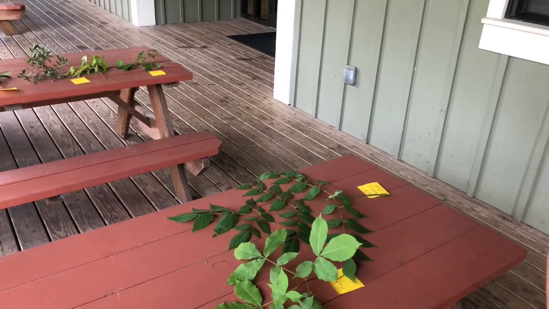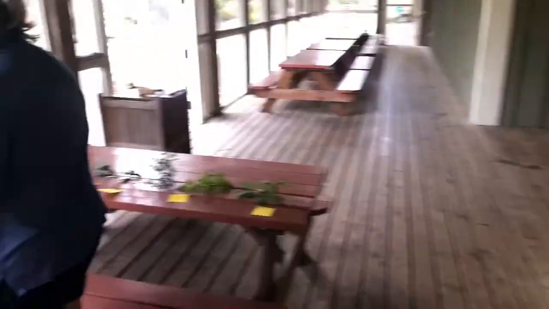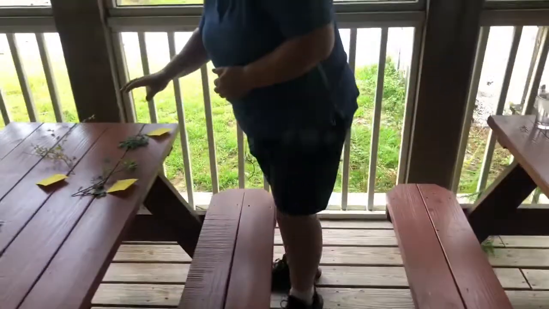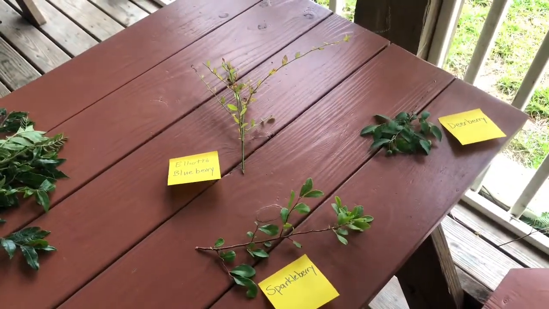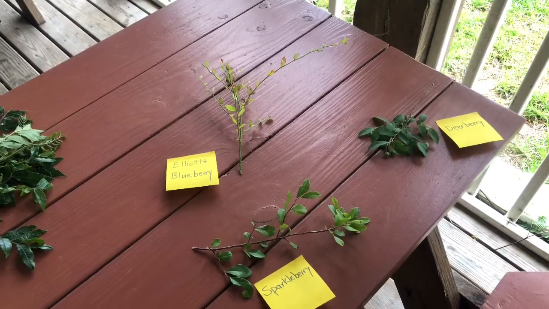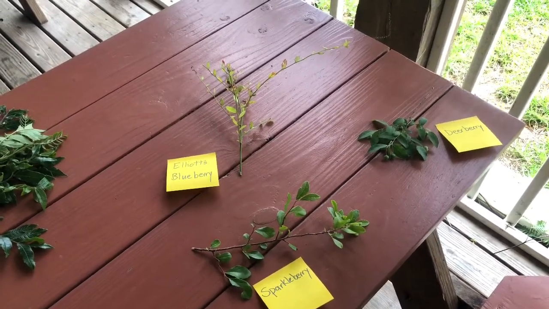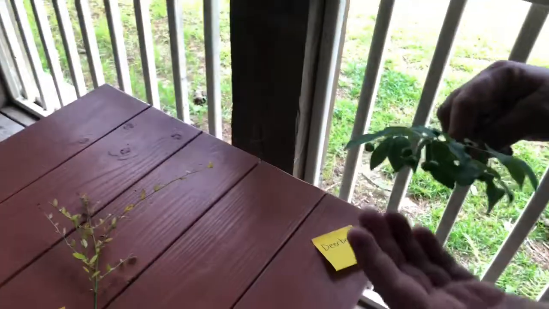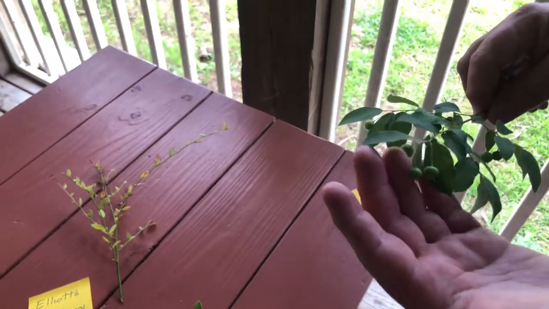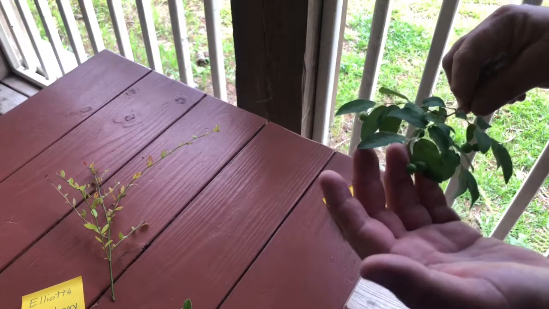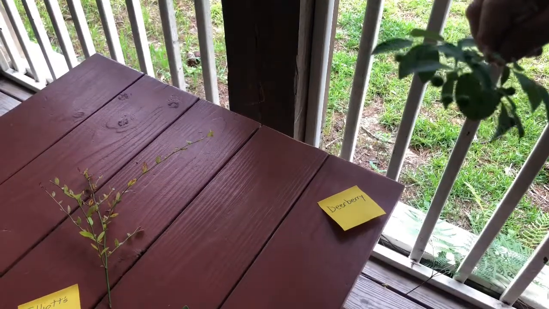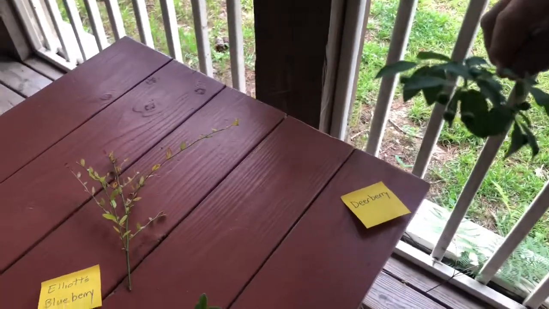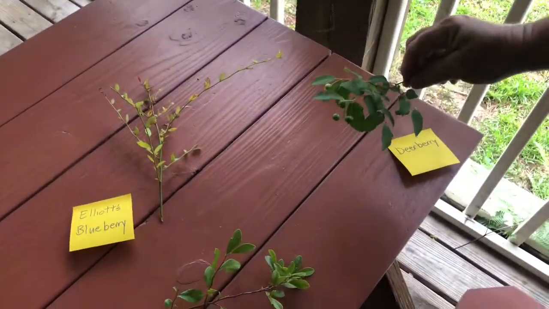So let's look at some of these other species that we've got here. Here we have 3 different types of blueberries. Vaccinium, that's the genus, that's the grouping that they're in. They all produce little blueberries. So you'll see them on all of these plants. Excellent food for small mammals and birds. So finding blueberries means you've got a really good habitat for animals. And these are the 3 most common that you'll probably come across.